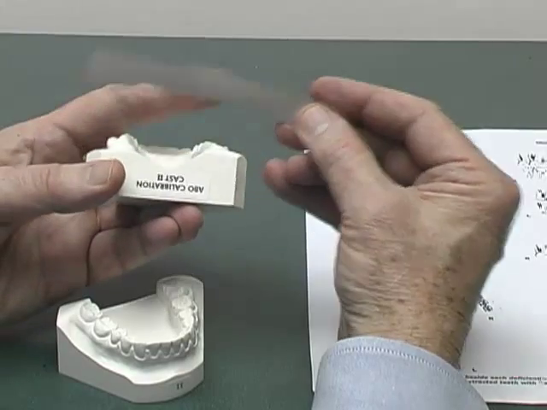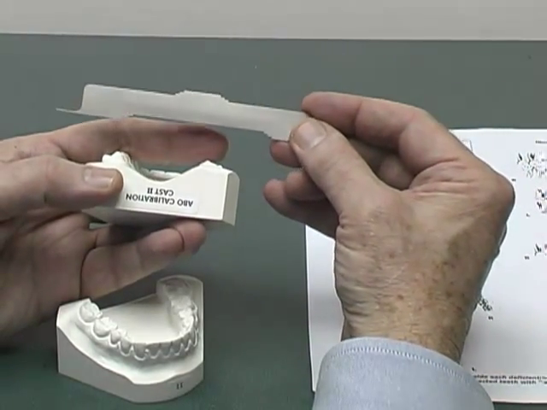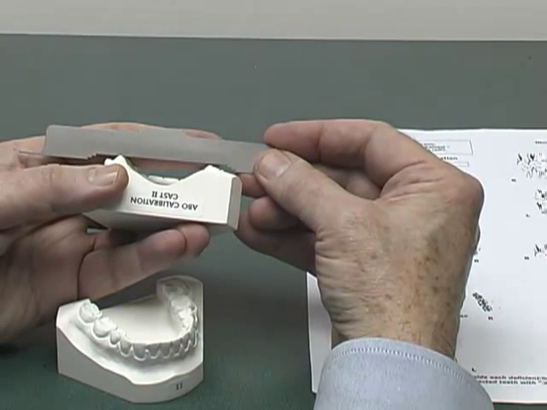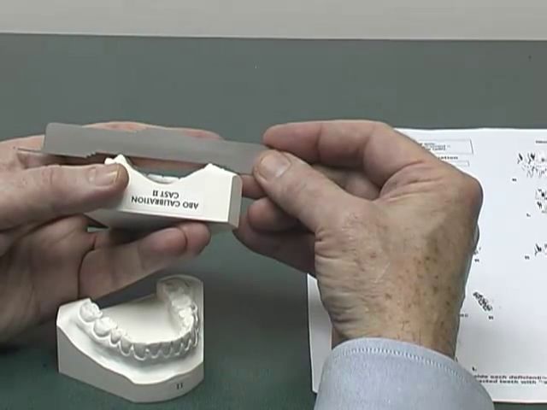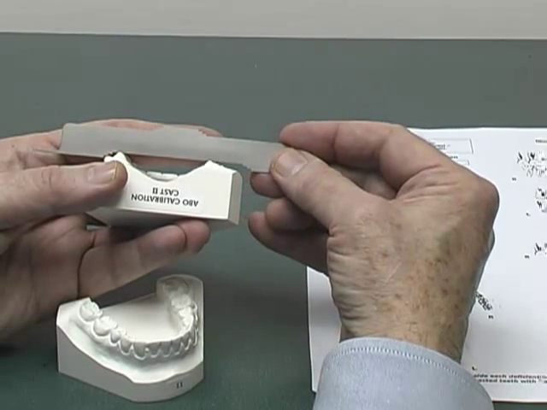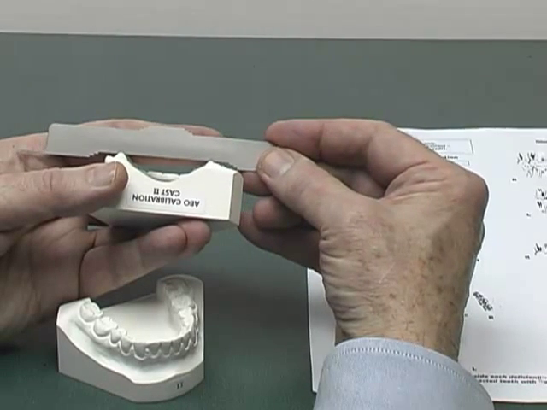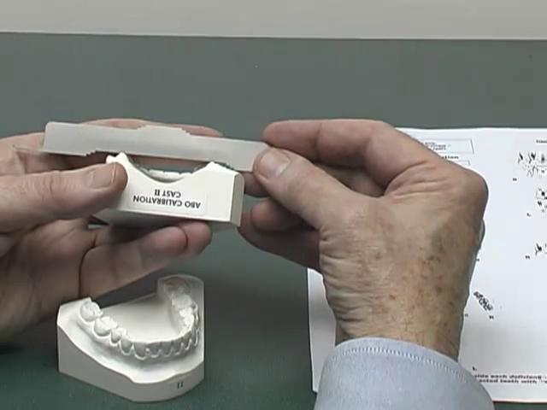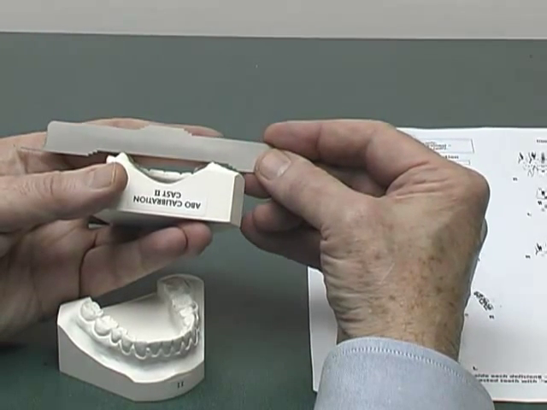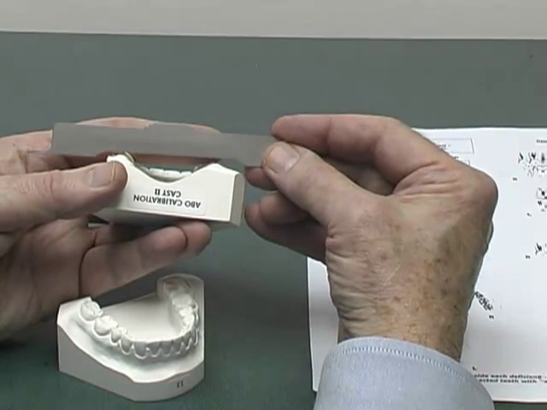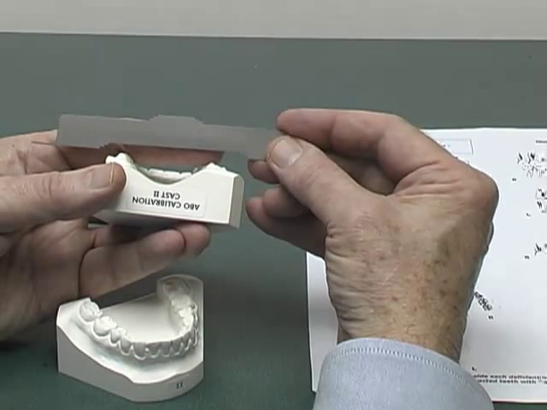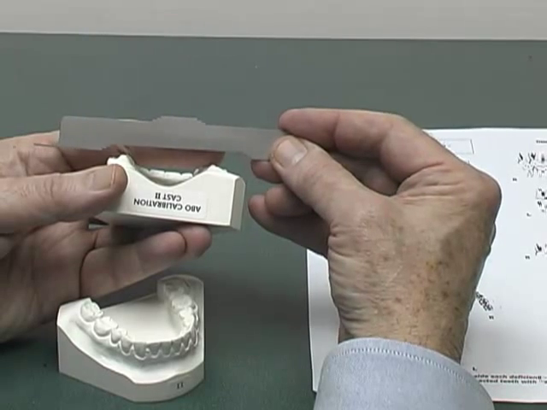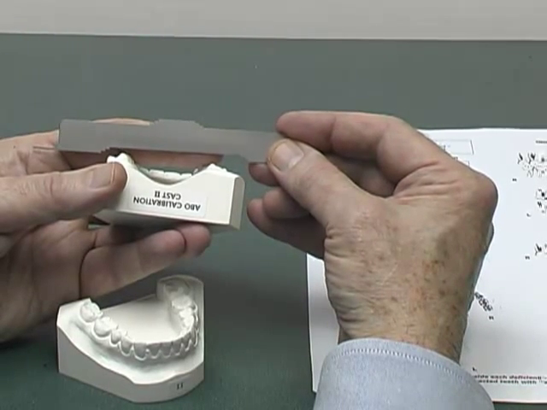I will actually support the side of the gauge with my index finger, and that will help hold it over the palatal or lingual cusps. You move the gauge from side to side, and this will allow the 1 millimeter steps to be positioned over the facial cusp tips and held steady. Remember that the second molar cusps are not measured in either the maxillary or the mandibular arch. You just measure the mesial cusp in each one of those circumstances.